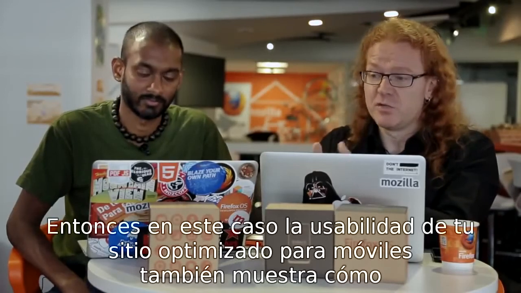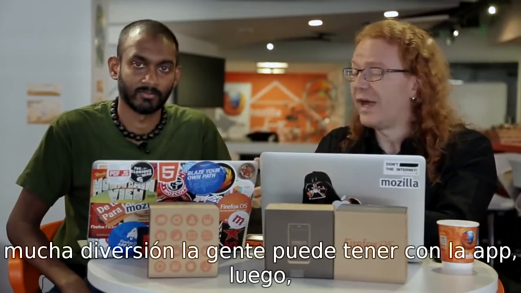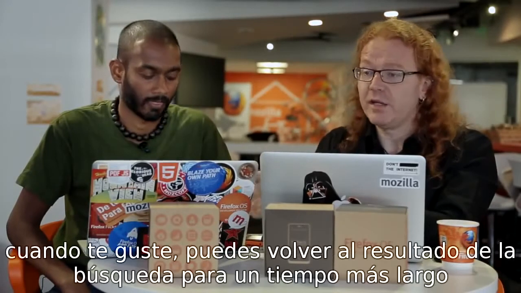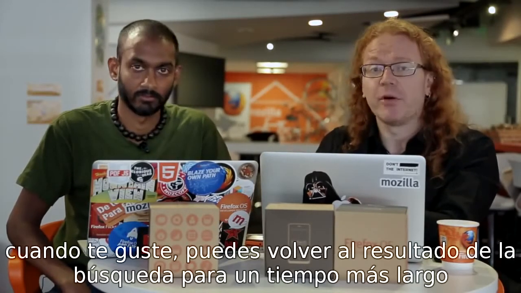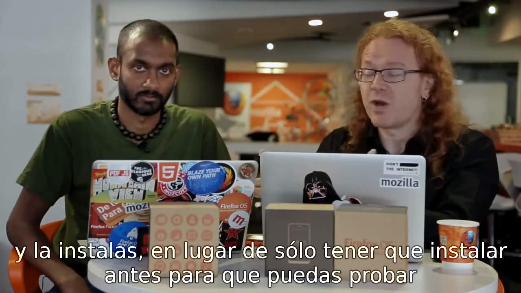So in this case, the usability of your mobile optimized website also shows how much fun people will have with the app later on. When they like it, they go back to the search result, do a long tap on it and install it, rather than just having to install it before they see it. It's a try before you buy.